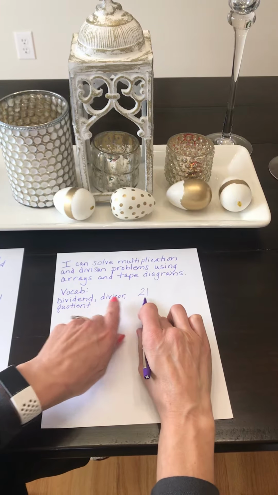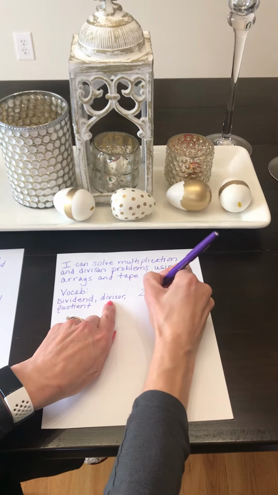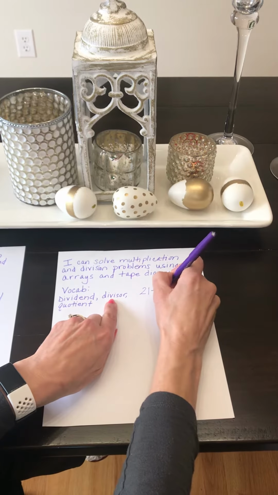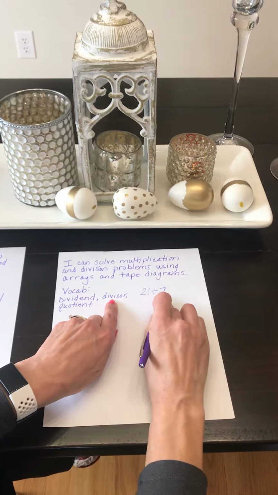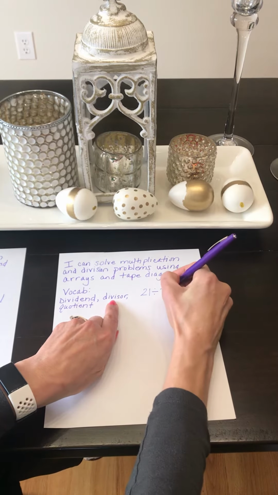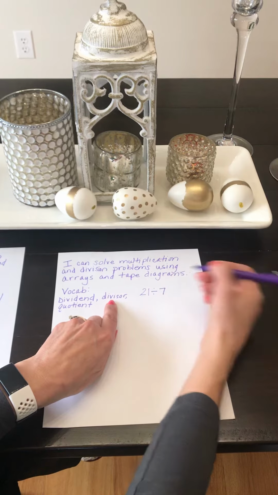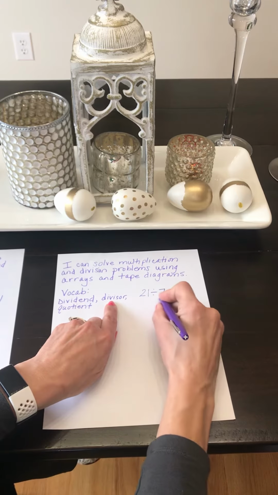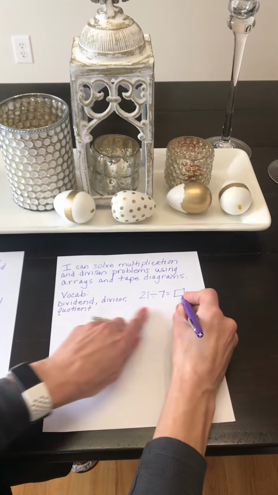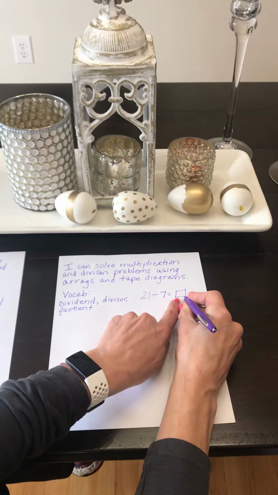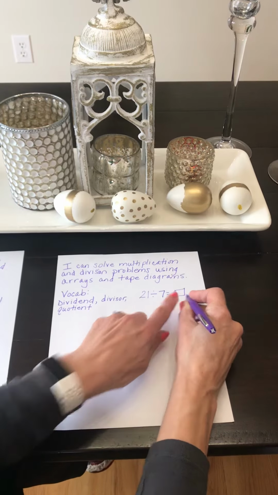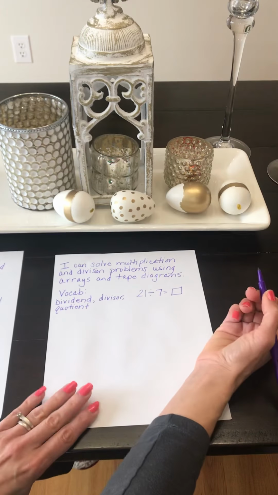So 21 is our dividend. We're going to divide 21 into 7 equal groups. 21 divided into 7 equal groups. And this is called our divisor. That's the number of equal groups that we have. And the answer then, 21 divided into 7 equal groups, the number that's going to be in each group is going to be our answer. It's also called our quotient. So today our missing number is going to be our quotient, and this will be our missing number.